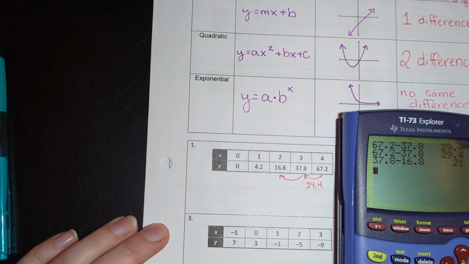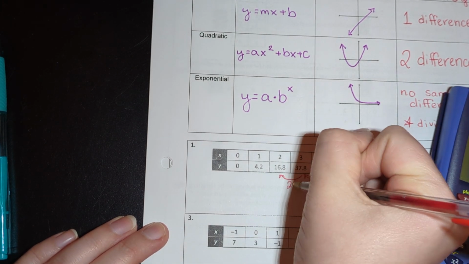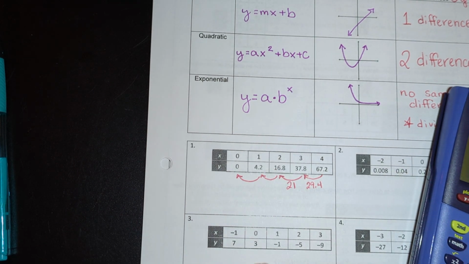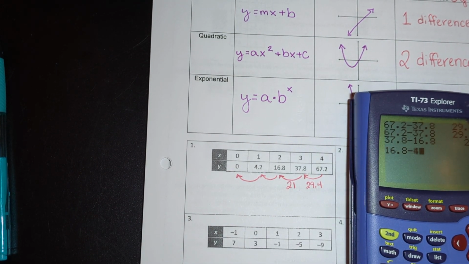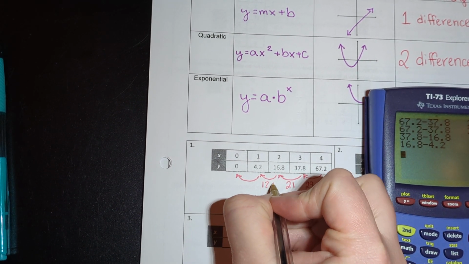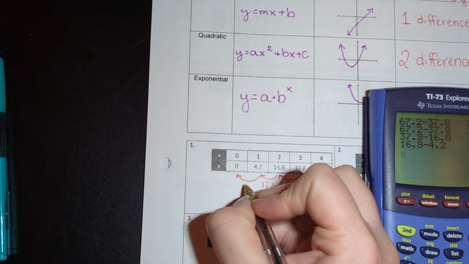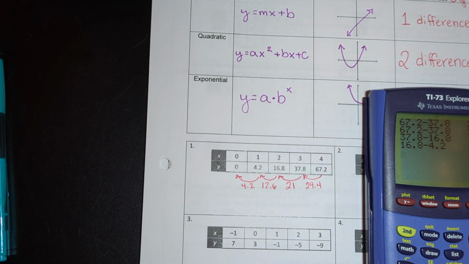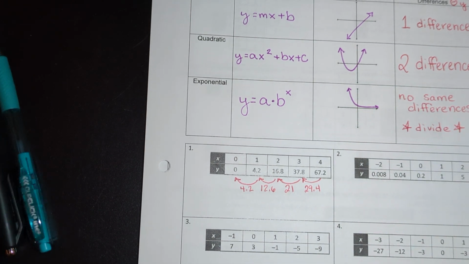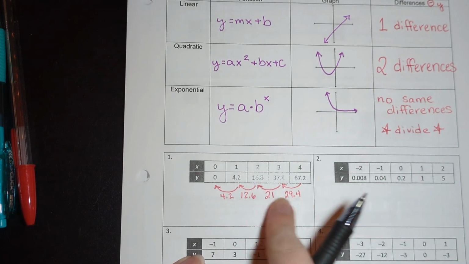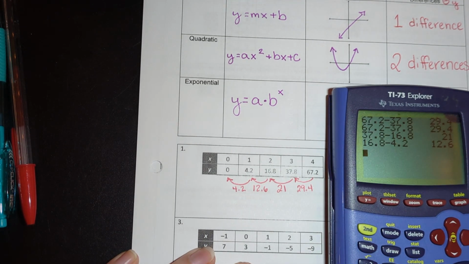What do we get? 21. Do it again. 16.8 minus 4.2. 12.6. And then 4.2 minus 0. 4.2. Did you get the same number all the way? No. So is it linear? No. Linear is when you can do that one time and it's all the same. It's not linear, so we have to do it again.